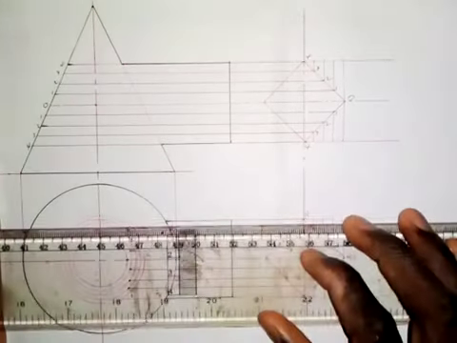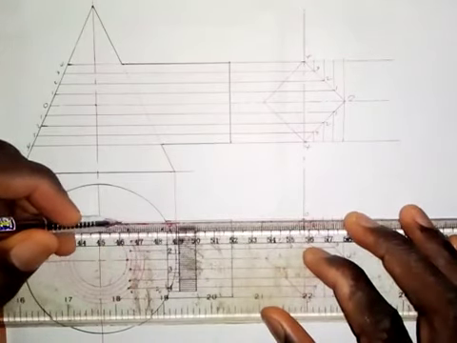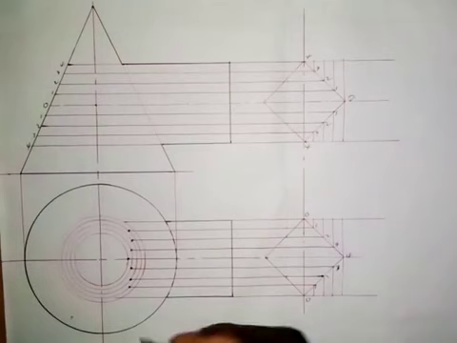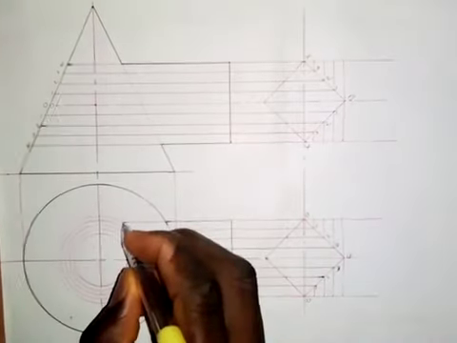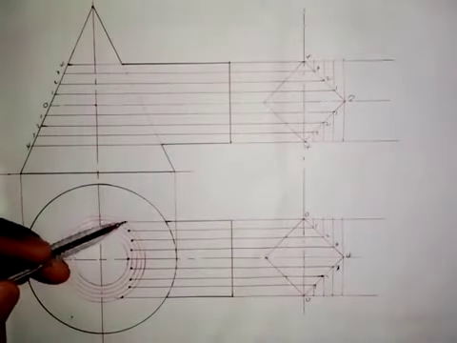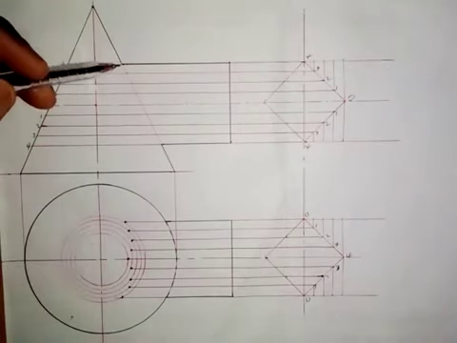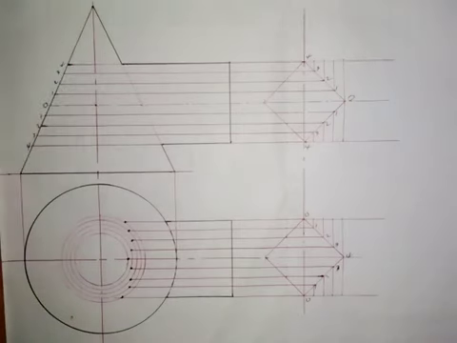So it touches it here, and also we draw a horizontal line to meet circle 0. So they intersect at this point, and they also intersect at this point. So all these points that we have gotten are for the curve that we are going to get up here, from 4 to 0. So that is for the upper part.